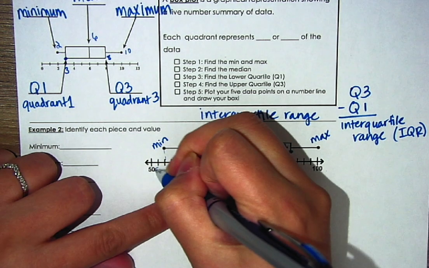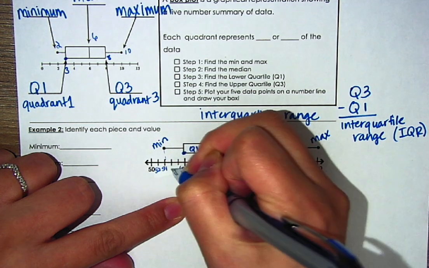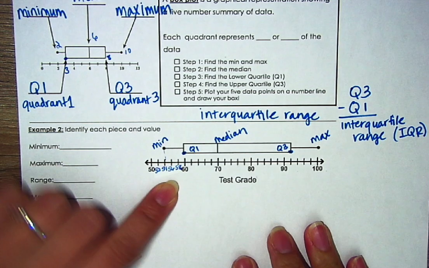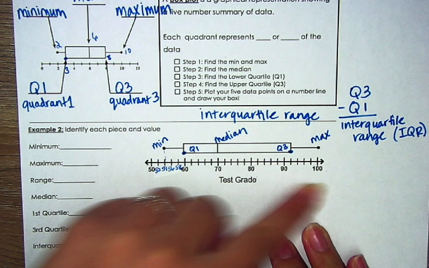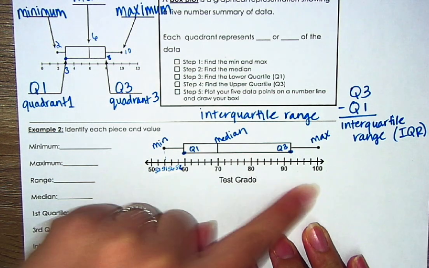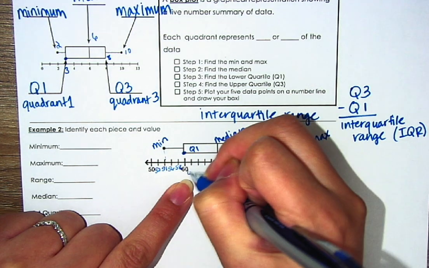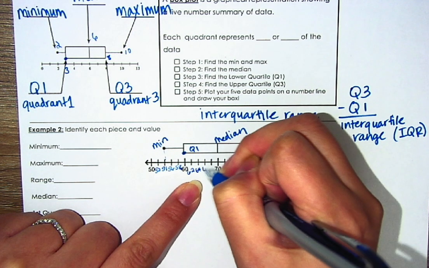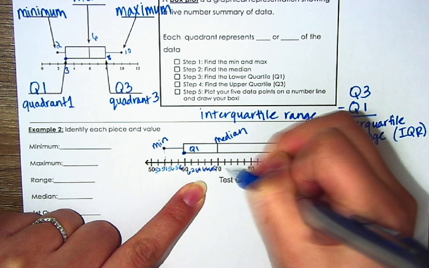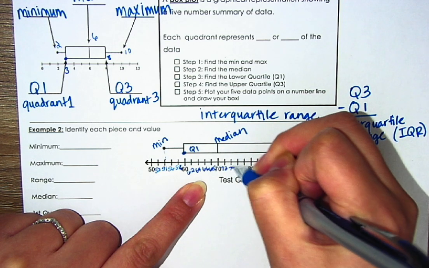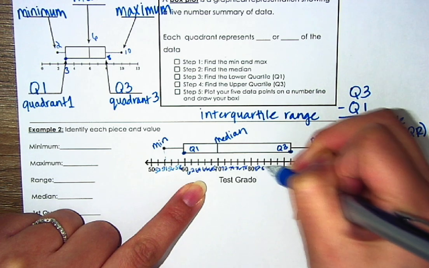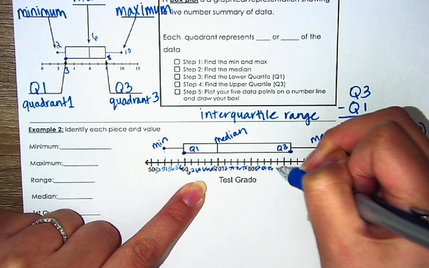So this is 52, 54, 56, and 58. Okay, so that kind of tells us what it's going to be for the rest of them. You're going by 2s. So 62, go ahead and fill that out for me. 64, 66, 68. This is going to make it easier for you when you identify these numbers.